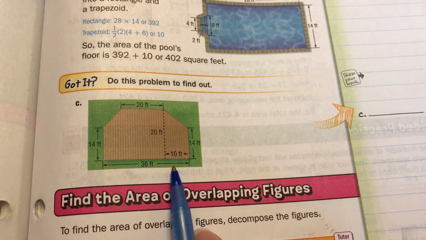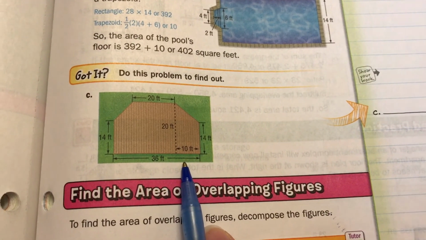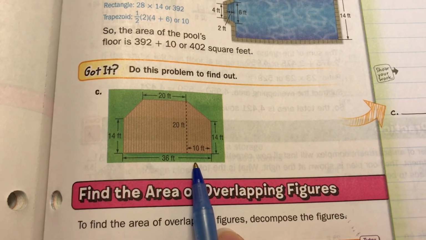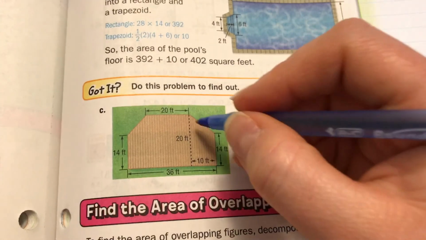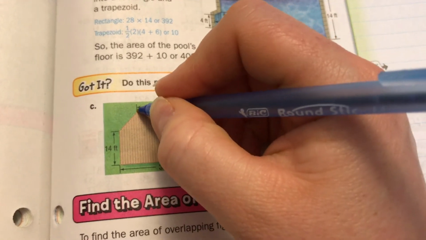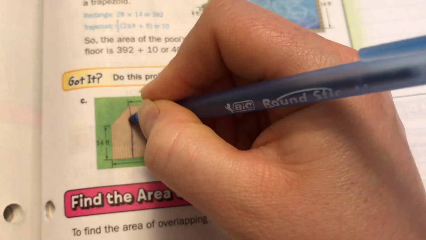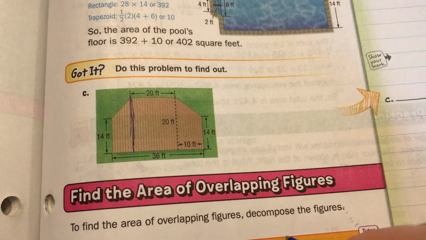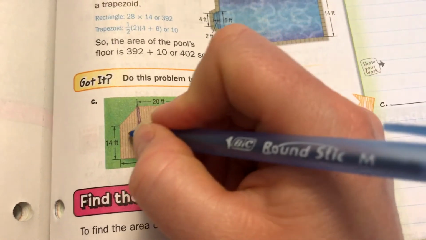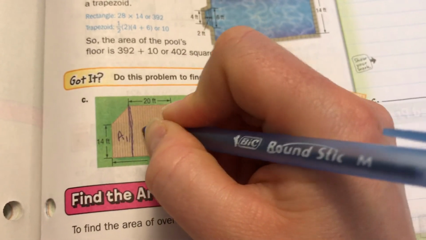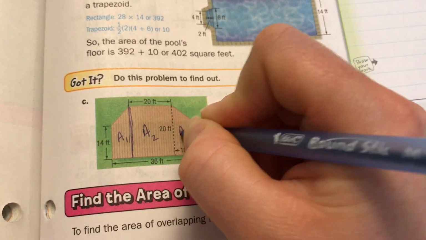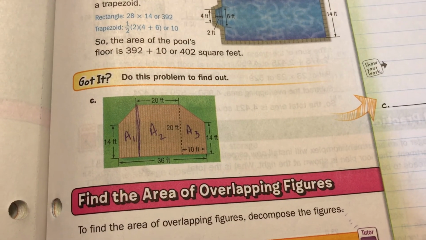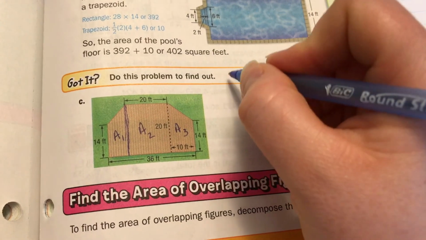So now we're going to do this right here. It looks like it's a deck or something like that. All right, how can we divide this guy up? Here's one trapezoid here. What about this trapezoid here? So look, we have 3 parts to our composite figure. So I'm going to call this 1. This is area 2. This is area 3. So let's go. Let's plug it in.